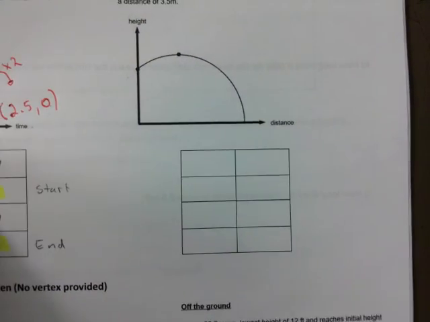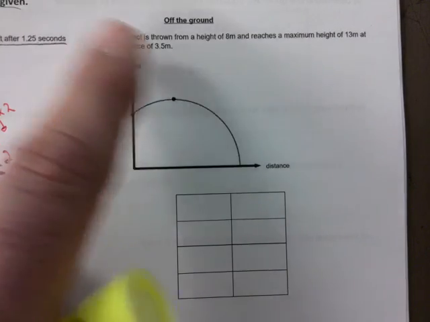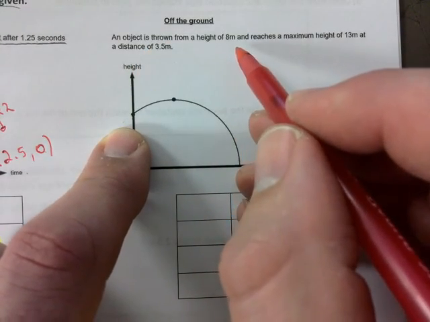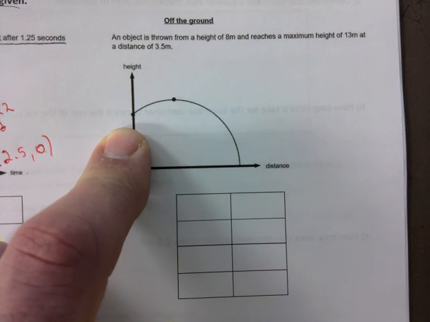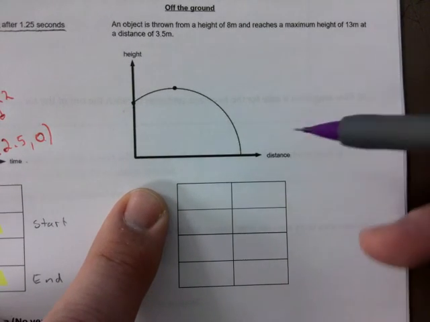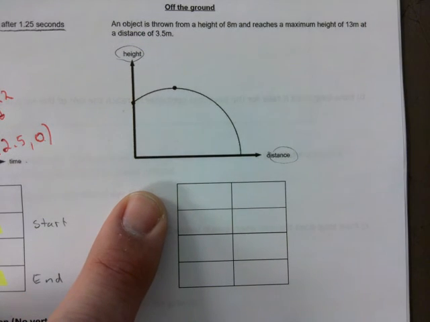Okay, so let's say here, off the ground. So this one was on the ground. Now we're going to do a scenario off the ground. An object is thrown from a height of 8 meters, reaches a maximum height of 13 meters at a distance of 3.5. So notice that we have distance and height here. This is the sketch I would want you to do.